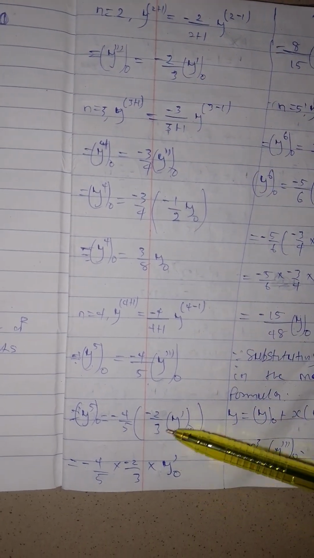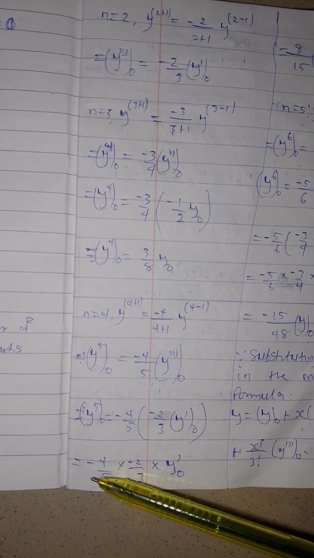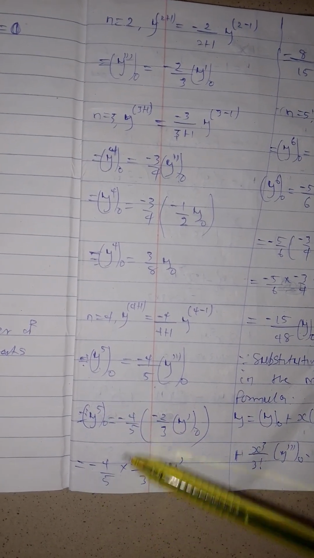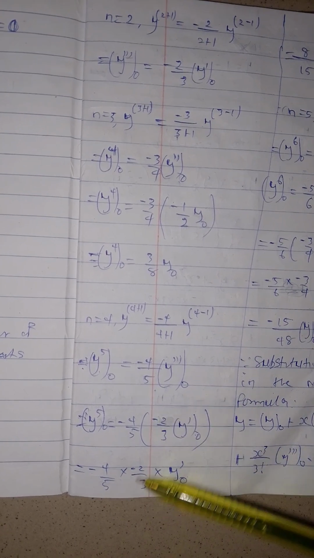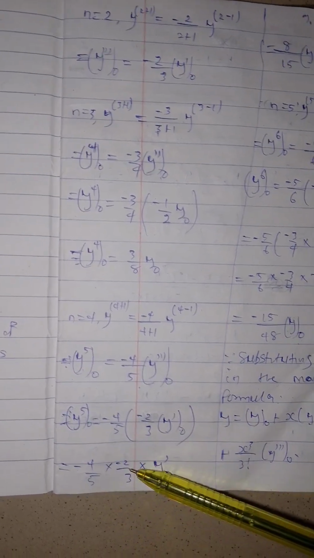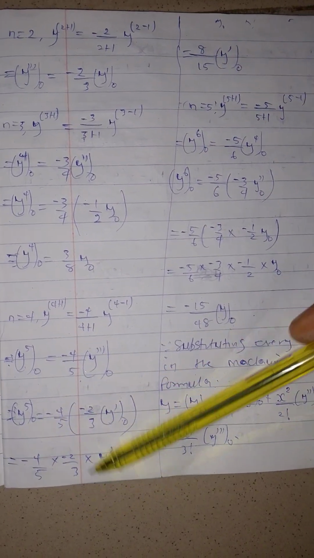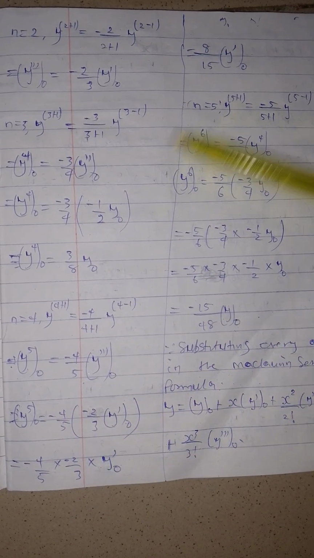So I will equate it here. So that becomes minus 2 over 3 y' naught. Okay, so therefore y5 naught is the same thing as minus 4 over 5 times minus 2 over 3 times y' naught. So if you multiply this now, minus 4 times minus 2 is what? It is 8, all over 5 times 3, which is 15. Then y' naught.